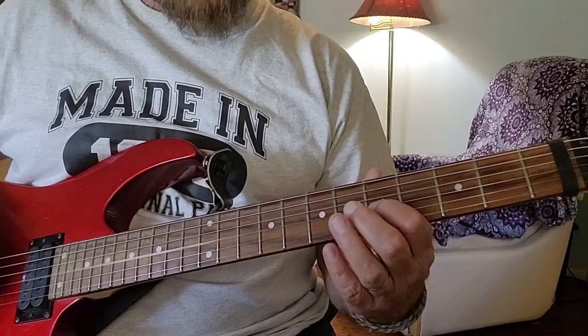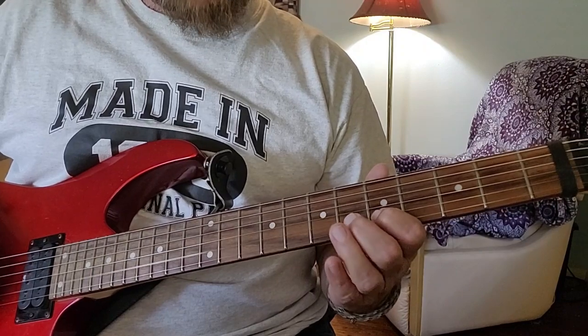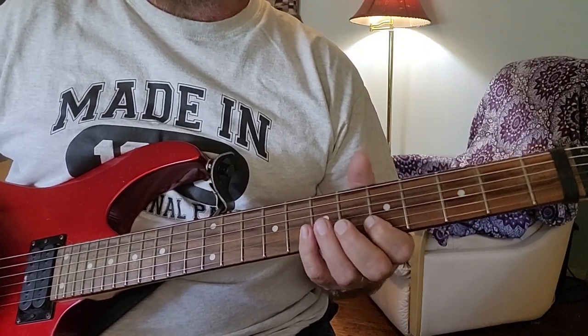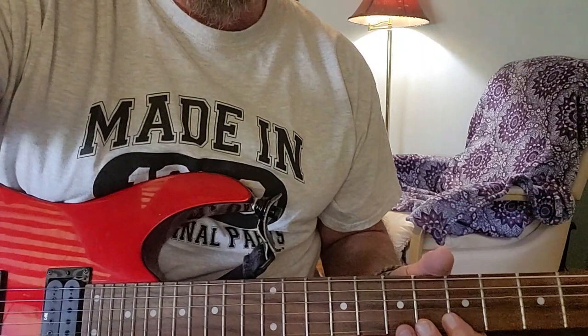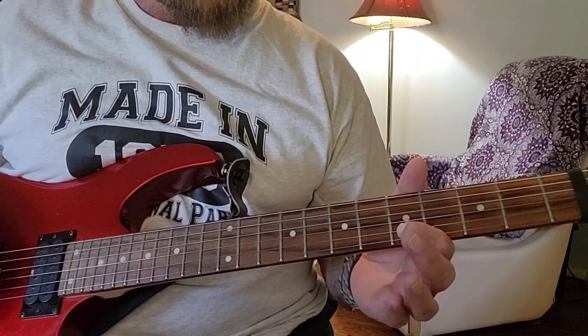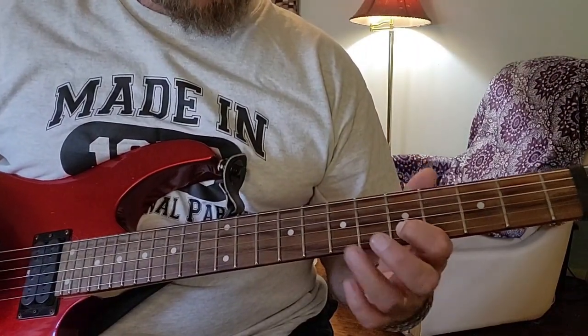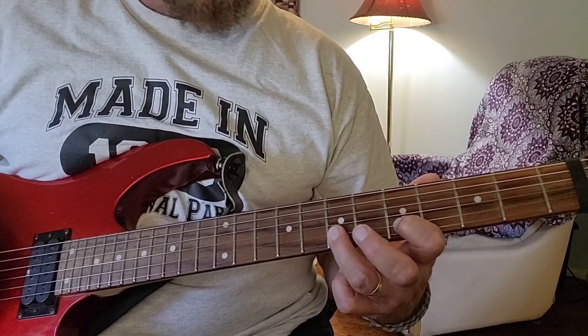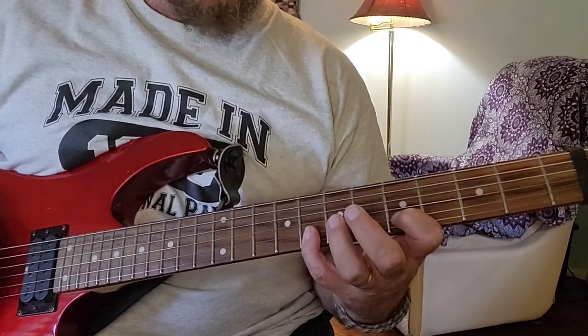Which makes this 5, 7, 5. Down, 5th fret. Skip another note and you've got the G. This one.